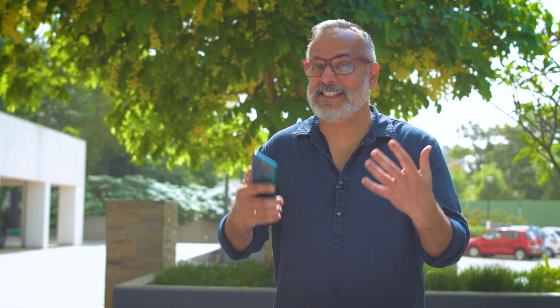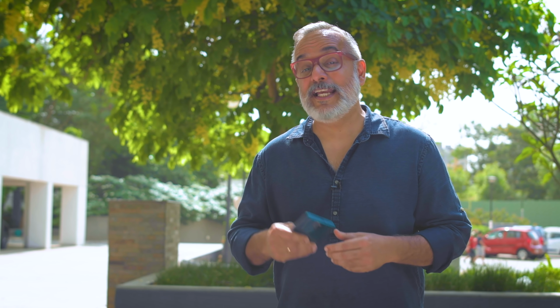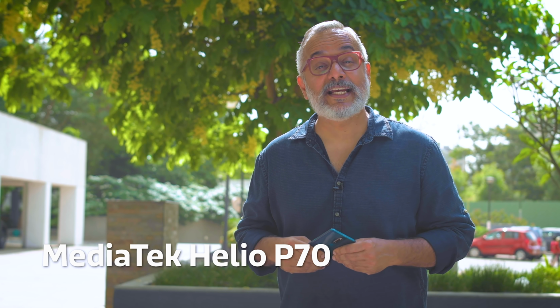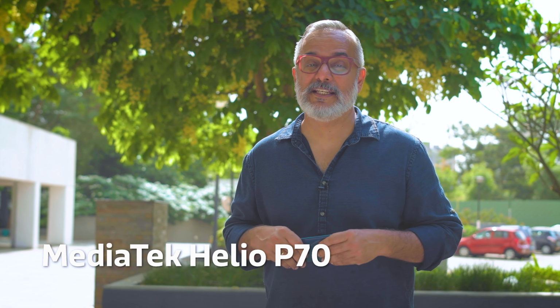In this, we're going to follow up by telling you another way of understanding the light and the intensity to help you improve your mobile phone photography. Yes, the weapon of choice is the same. It's the OPPO F11 Pro powered by MediaTek Helio P70. Let's get started.